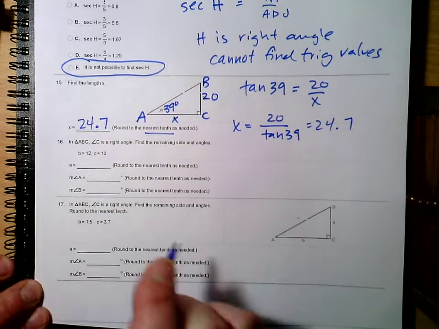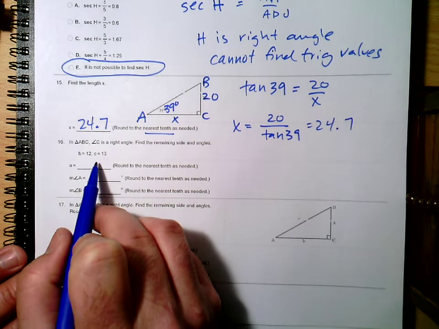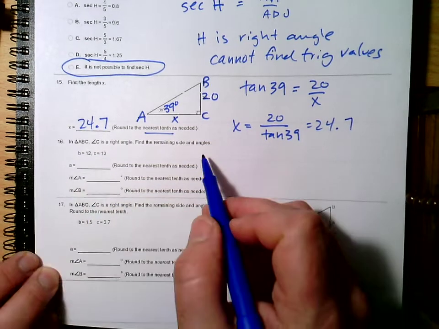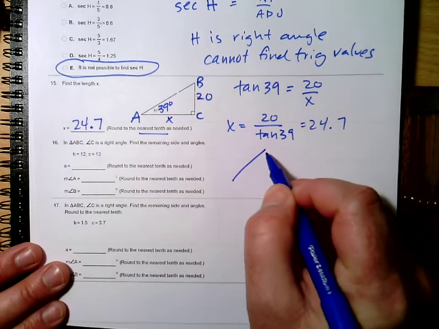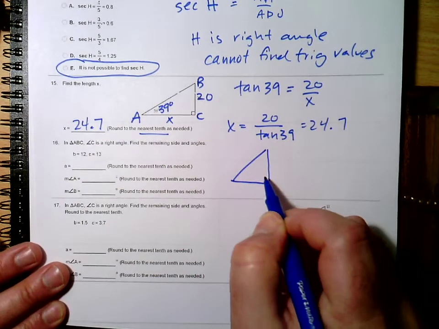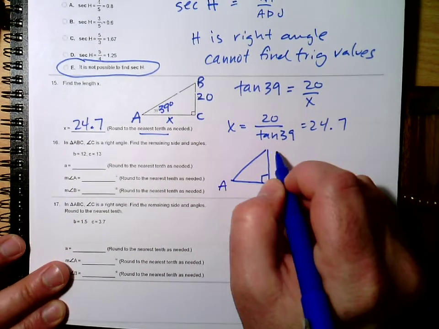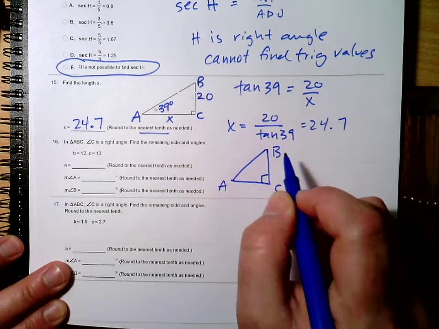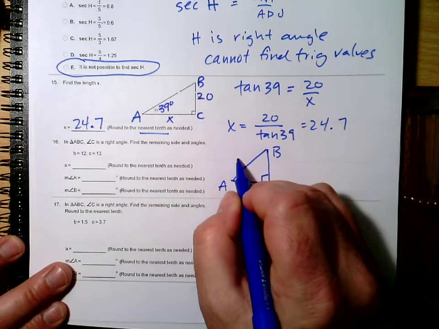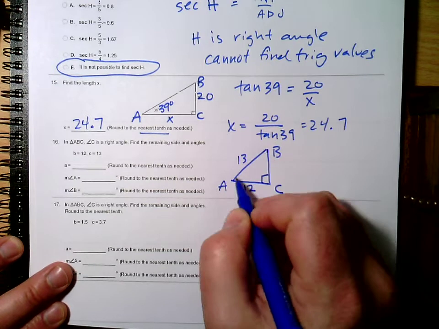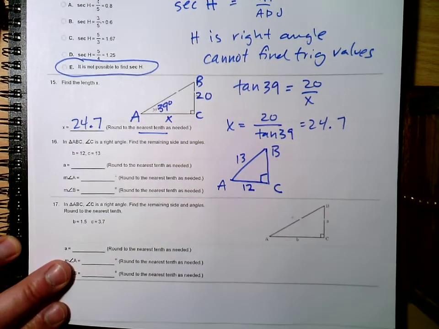Okay? Here, number 16, in triangle ABC, angle C is the right angle. Find the remaining side and angles. So B is 12 and C is 13. So let's draw this triangle. C is the right angle. Okay, so we're going to do A, B, C. B is 12, that's this side. C is 13, that's this side, the hypotenuse. And so we have to find the third side.